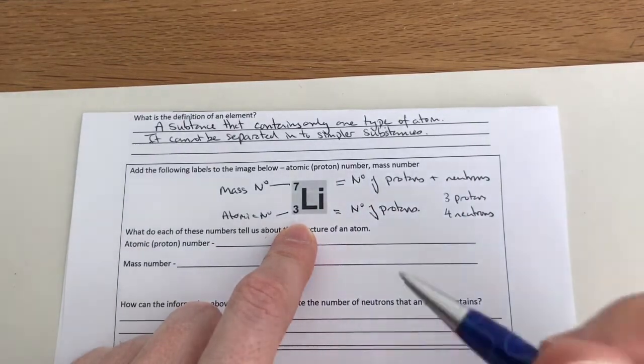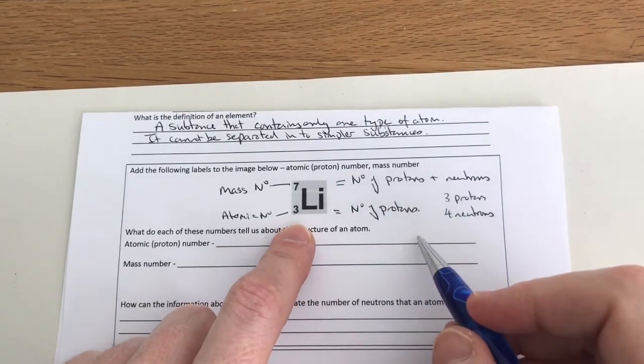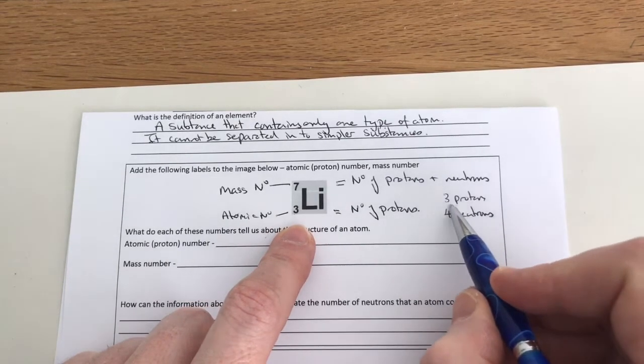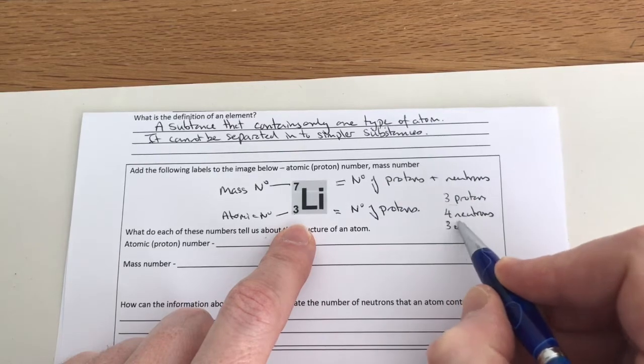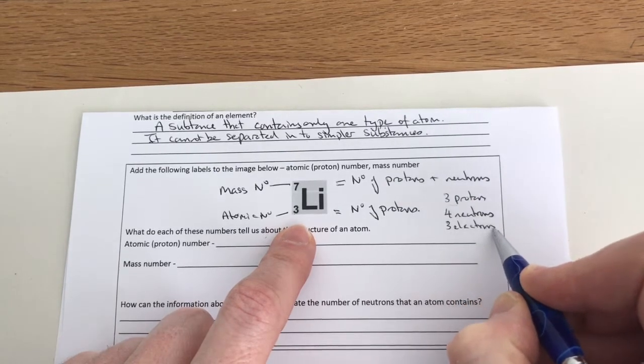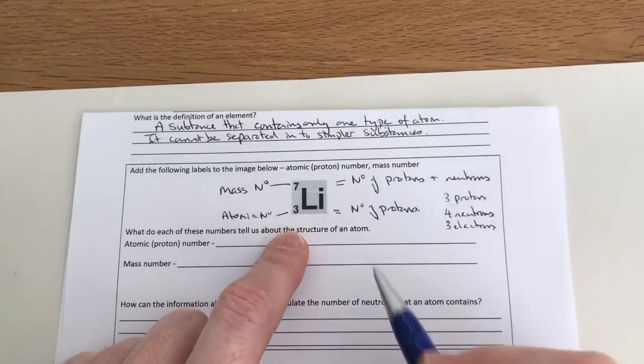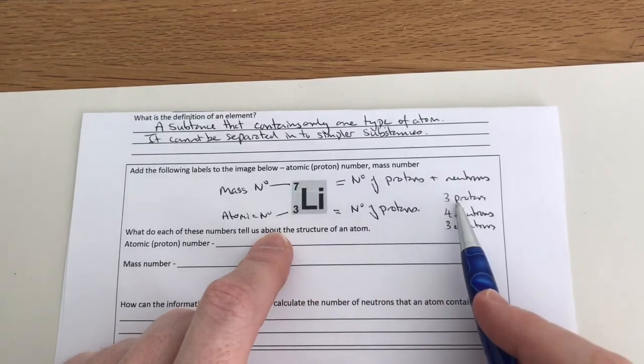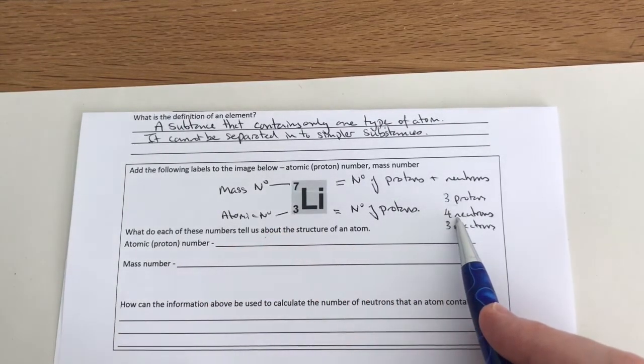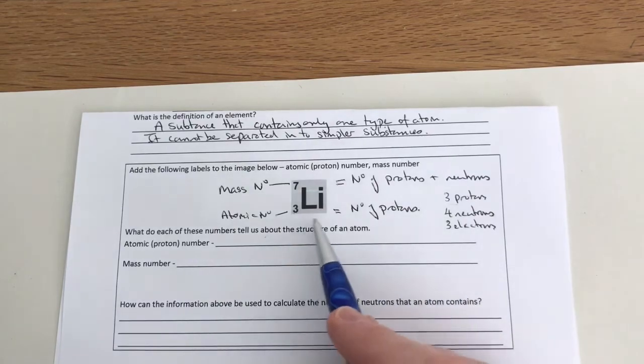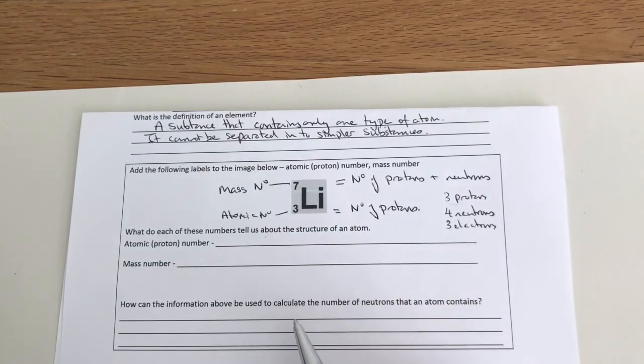And if you remember about the key properties of atoms, atoms have to have no overall charge. Therefore, if you have 3 positive protons, you must have 3 negative electrons in order to cancel that charge out. So from this information, we can then work out the numbers of protons, neutrons, and electrons. Hopefully that will help just to find neutrons in there as well.